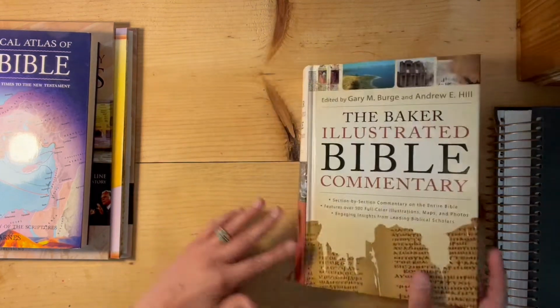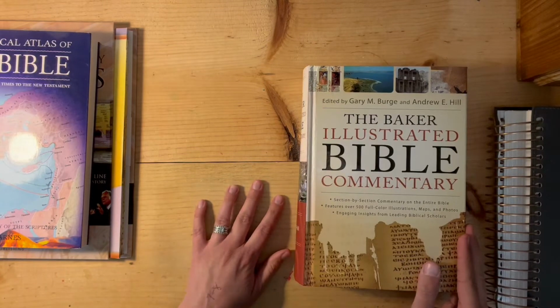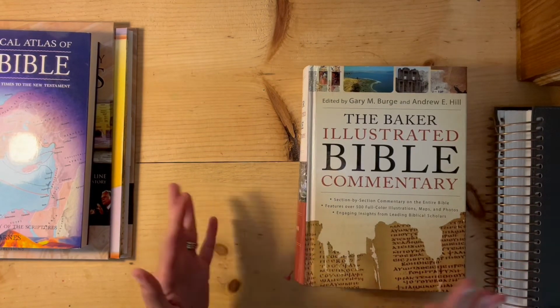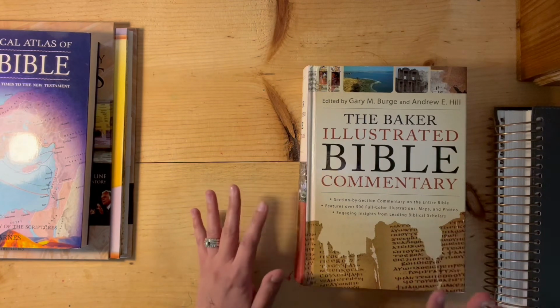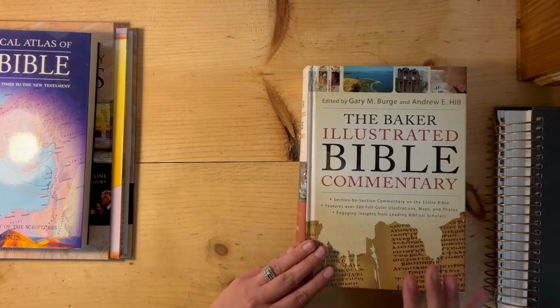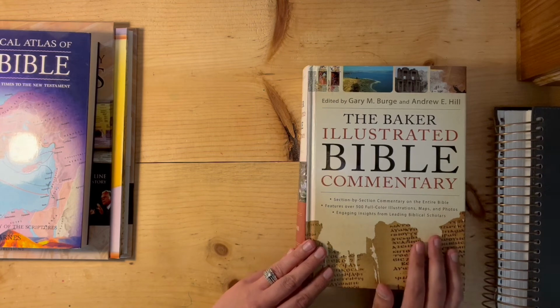And there are lots of different commentaries you can refer to, which would also be great to compare, see where they overlap, see where they kind of disagree with each other. But this is strictly commentary by biblical scholars.